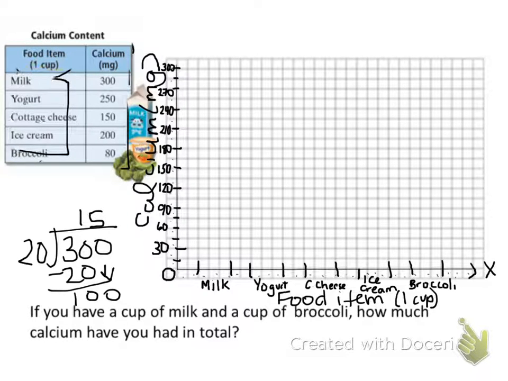The first bar is about milk, and our milk is 300 milligrams. So milk needs to go up all the way to the top at 300. There's a lot of calcium in milk. So I'm going to draw a bar there, and then a bar here, and a bar across the top to connect them. It's a little bit hard because I'm doing it on here, so it's not perfectly even, but your bar across the top should be straight.